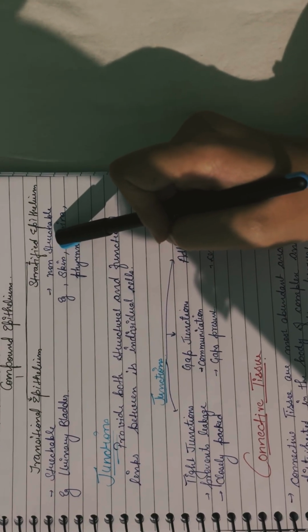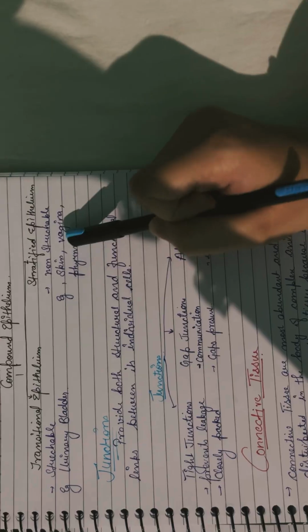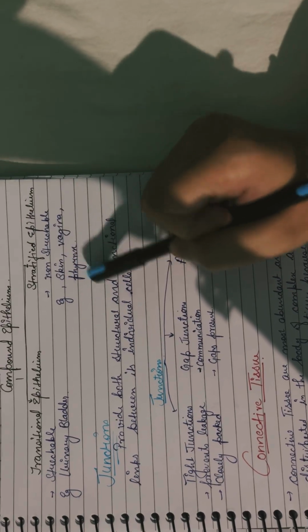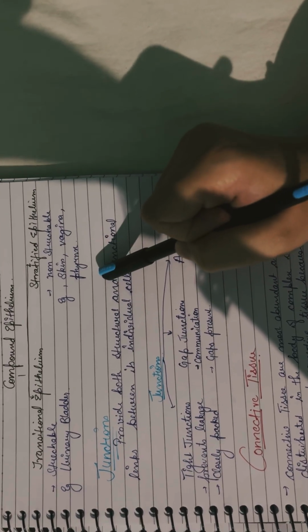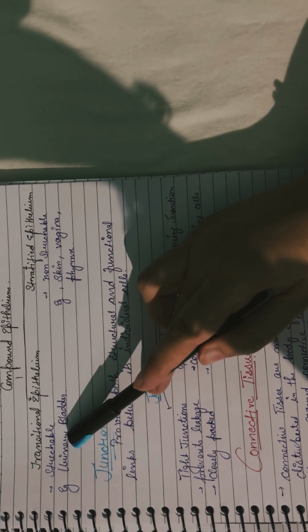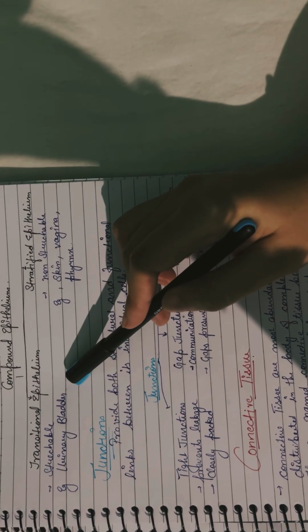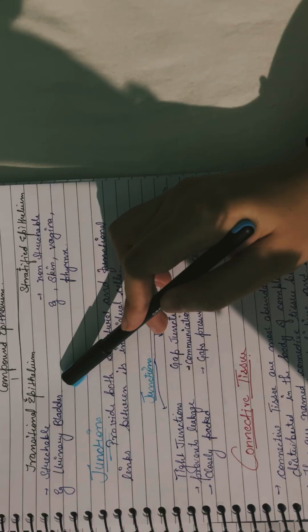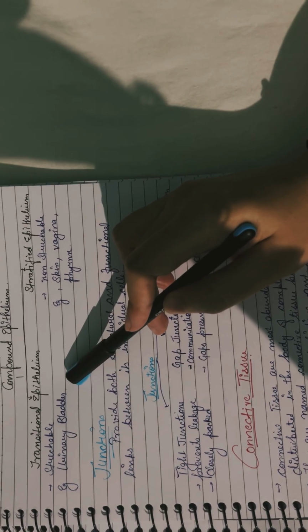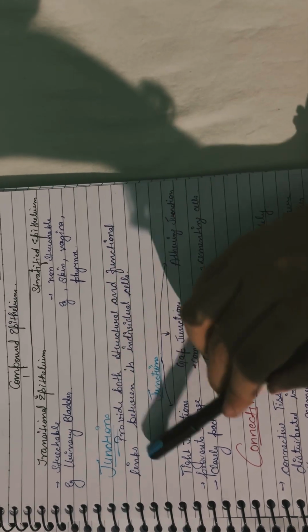Stratified epithelium is non-stretchable, like in the skin, vagina and pharynx, as our skin is non-stretchable. And transitional epithelium is stretchable. You can see in the urinary bladder, as the urine fills, the bladder stretches. So transitional epithelium is present in the urinary bladder.